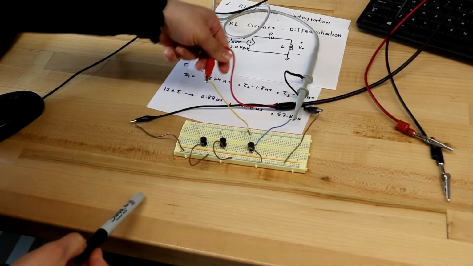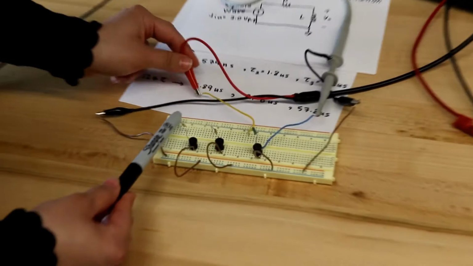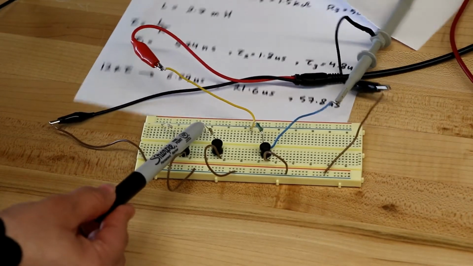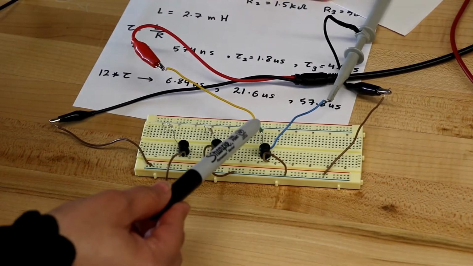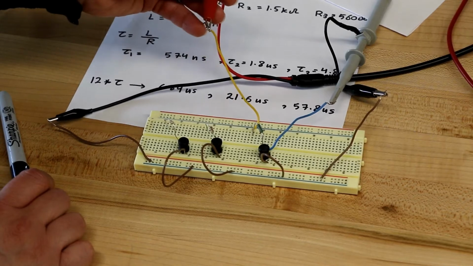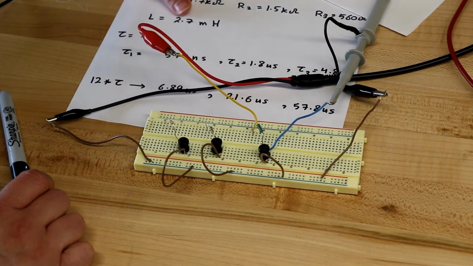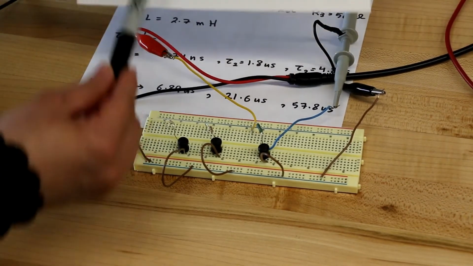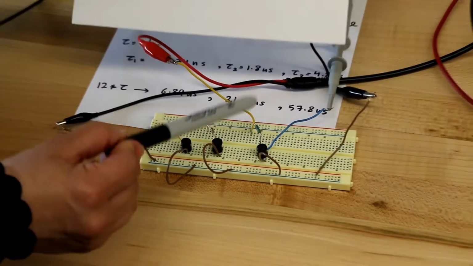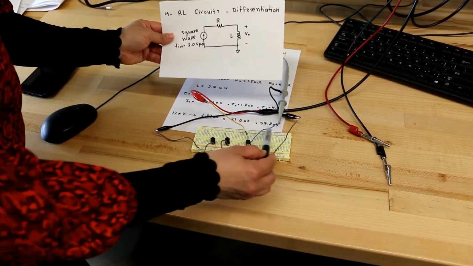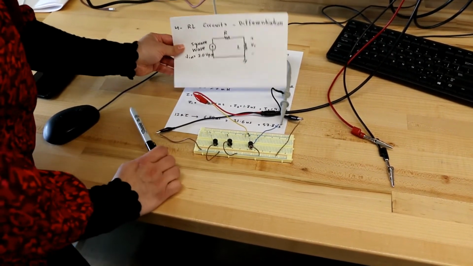So this is the first circuit: the 4.7K, this is the 1.5K, this is the 560 ohm. Input from the function generator is connected to the resistor. Resistor is in series with the inductor to the ground. Output is across the inductor.